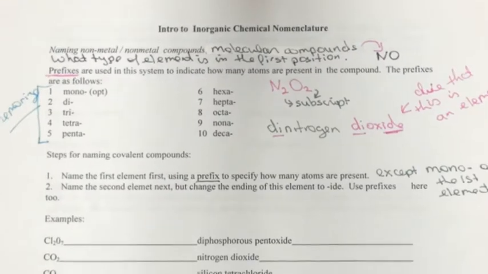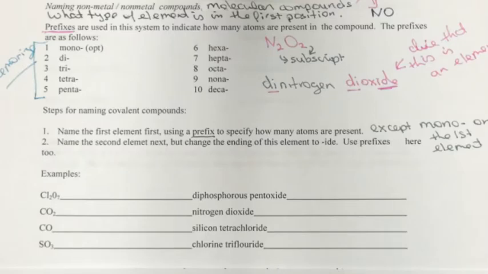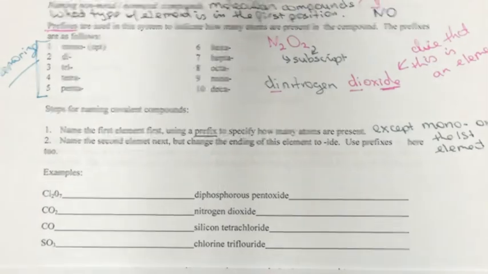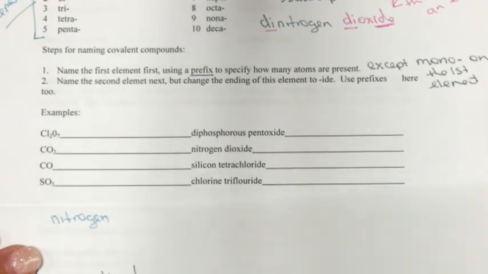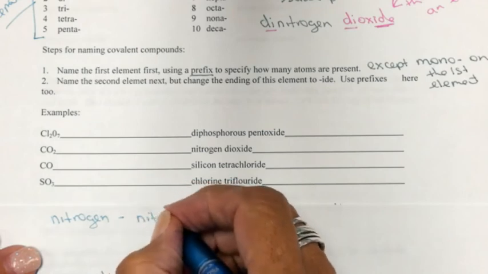Well, these compounds or these nonmetals, if they are in the second position, their endings change. Like nitrogen changes to nitride.